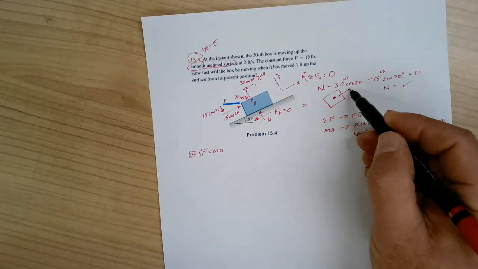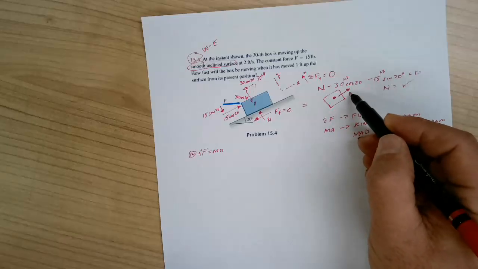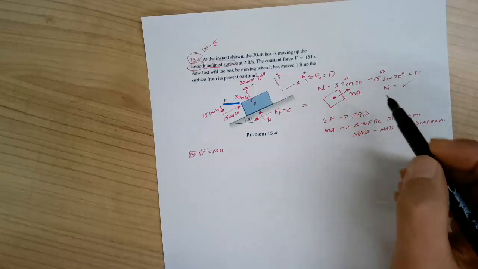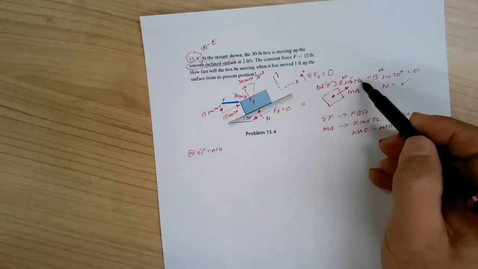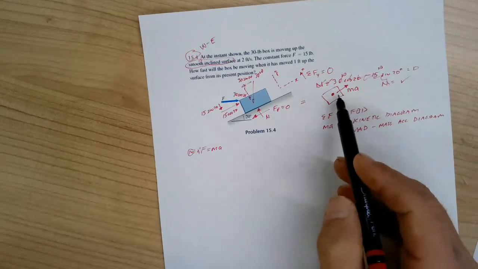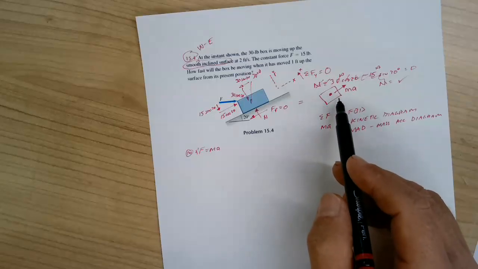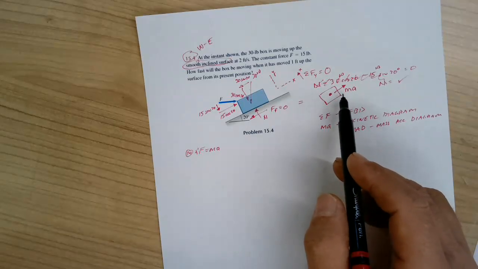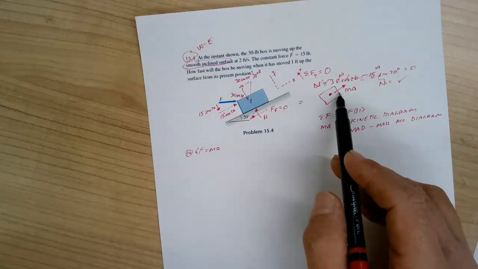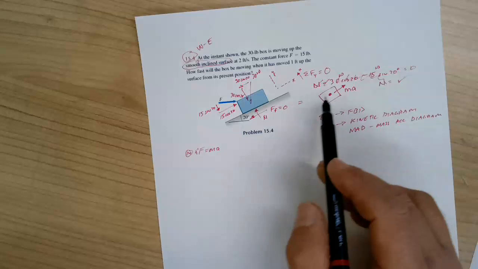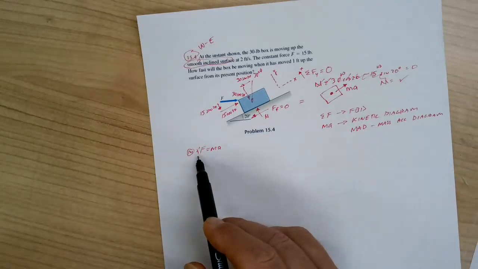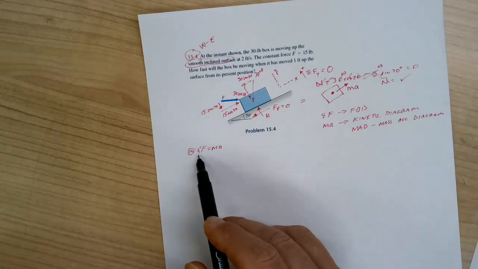I'm going to draw it in that direction and label it ma. So disregard this stuff now. Right, that's my kinetic diagram. That's important. I try and get that arrow correct, but I always draw it because that's going to be my positive direction here.